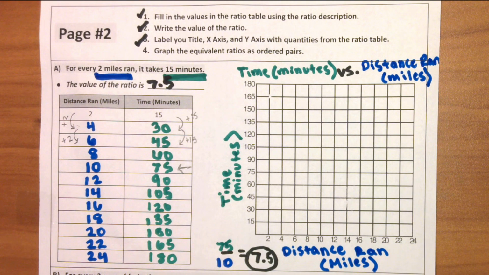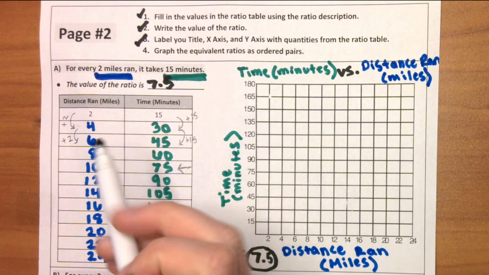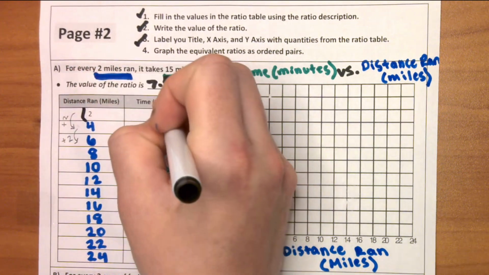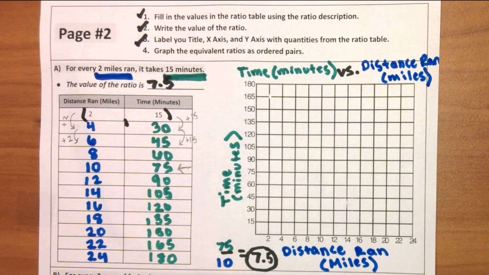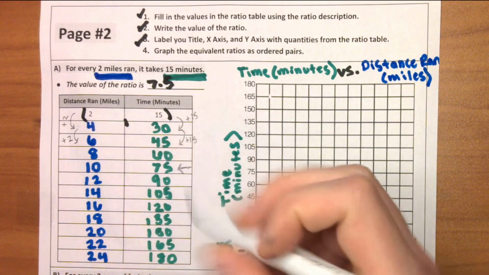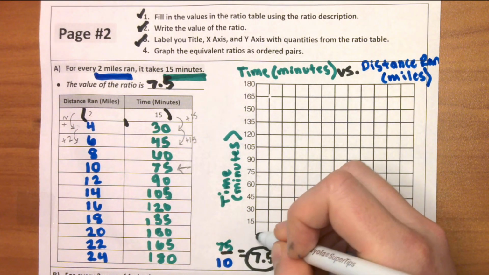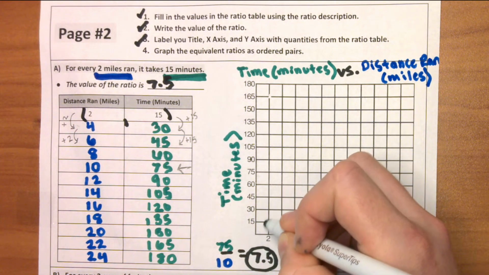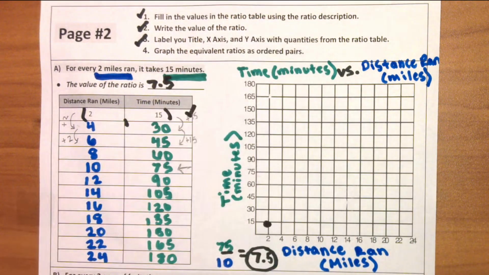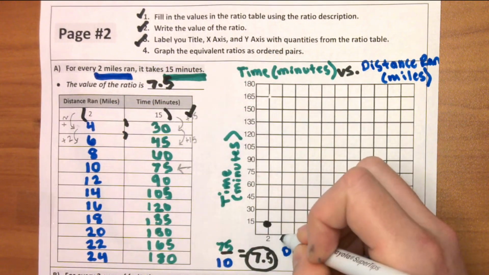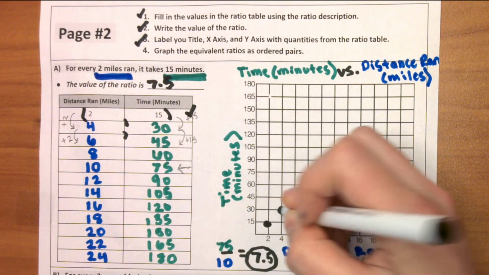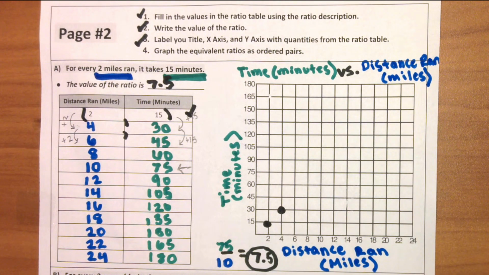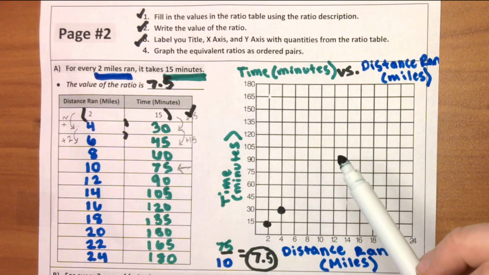And then our last step is we're going to just graph our values from our ratio tables and treat them like ordered pairs. So remember, when we dunk a basketball, we run first and then we jump. So if our distance ran is 2, we're going to run over to 2 and up to 15. Our next one is 4, 30. Go and run over to 4, up to 30, and so on. Go ahead and pause this video. Come back once you're done filling in this graph.